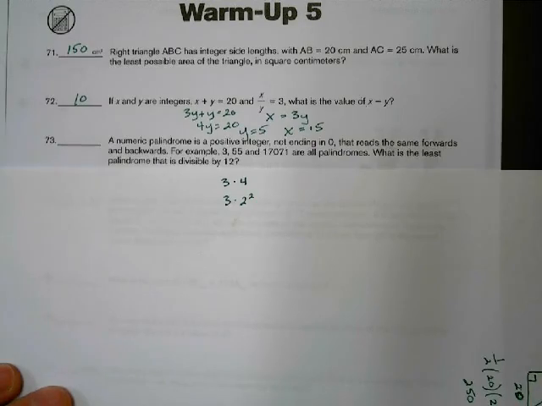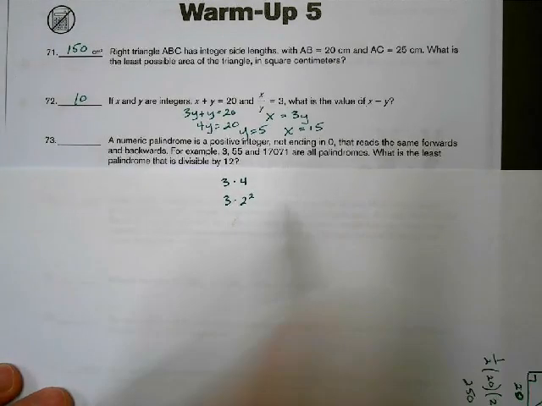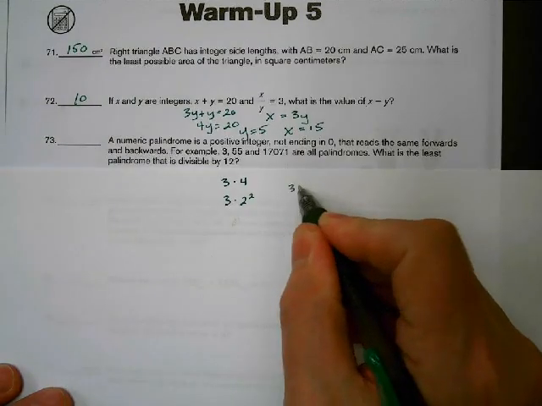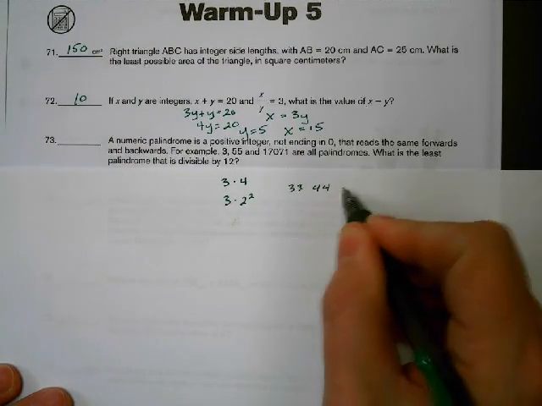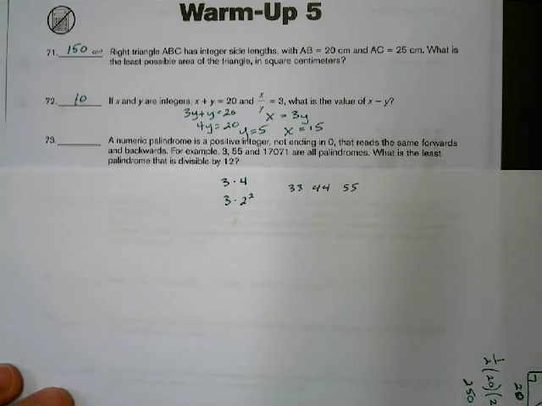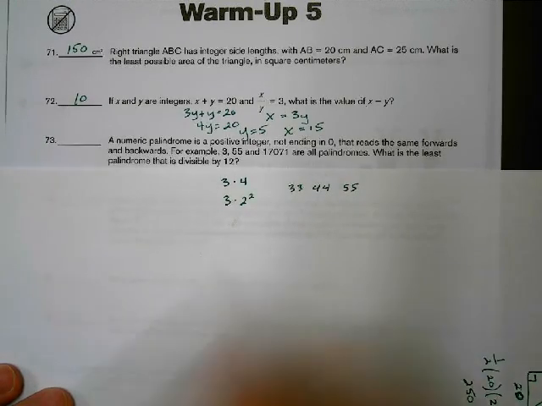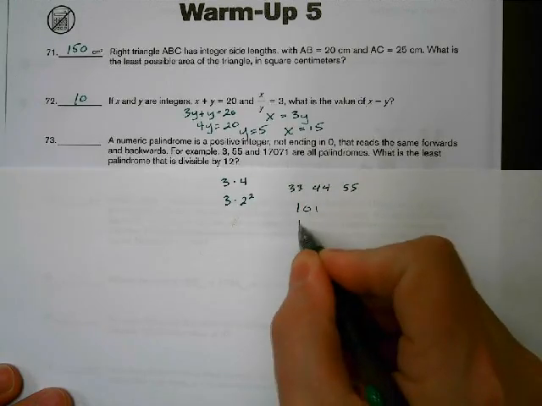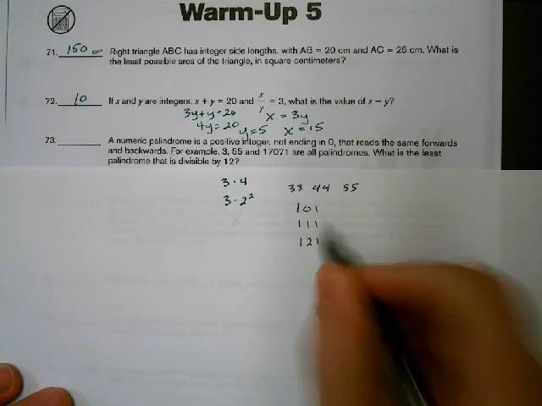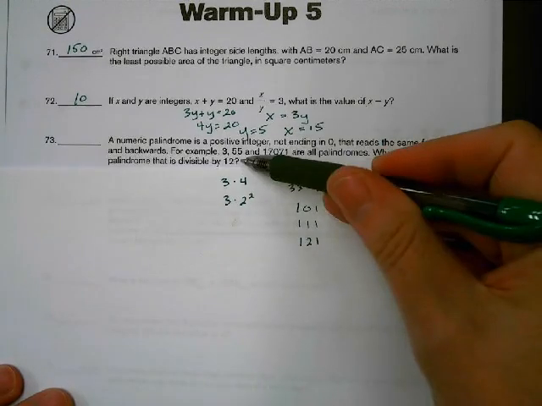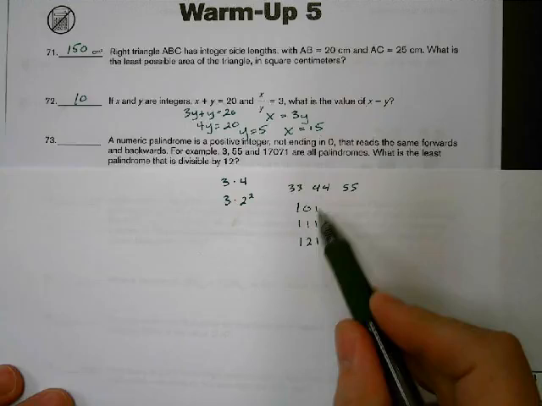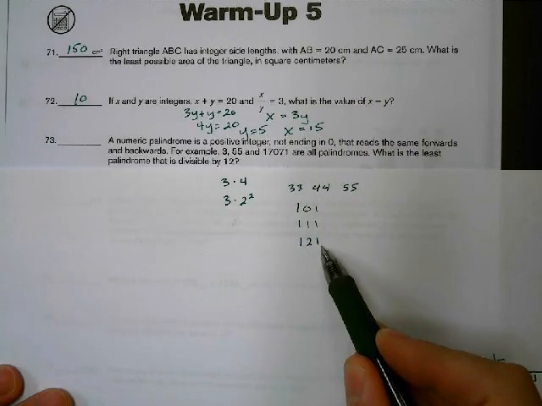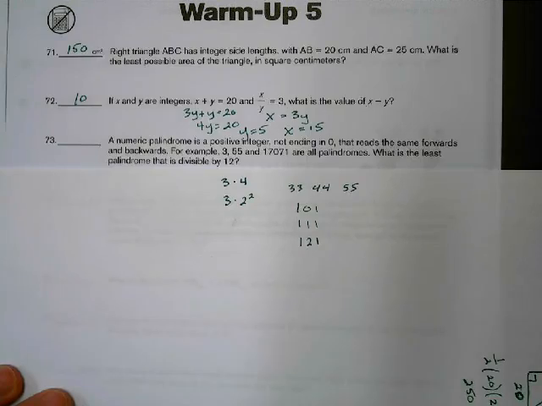Okay, so it's obviously not any of the two-digit palindromes like 33, 44, 55. 12 doesn't go into any of those two-digit palindromes. So then I would move on to the three-digit palindromes. Now, I can't use any of the ones that start with 100, like 101 or 111 or 121. I can't use those because I have 12, which is an even number, and that means the last number has to be an even number because 4 has to go into this, right? So where I would start my palindromes is at the 200s.